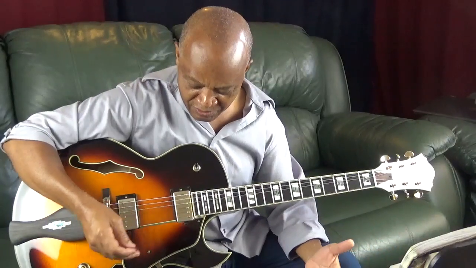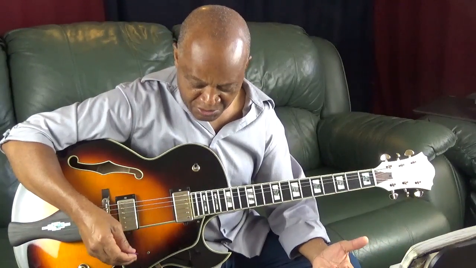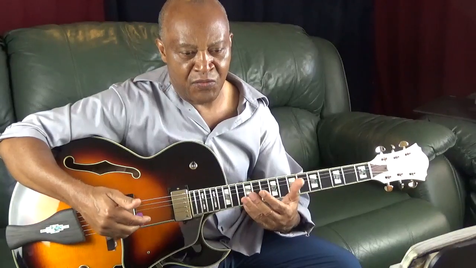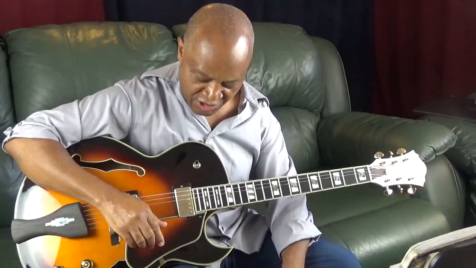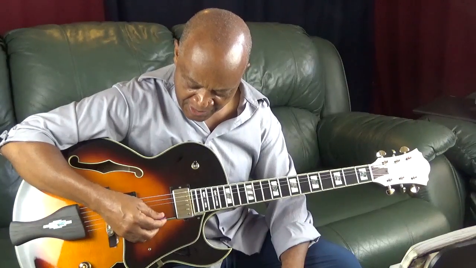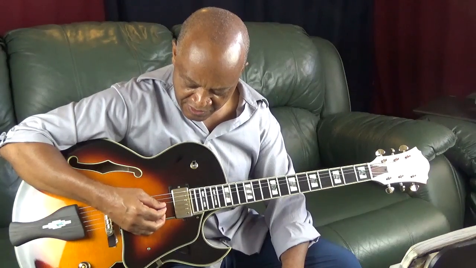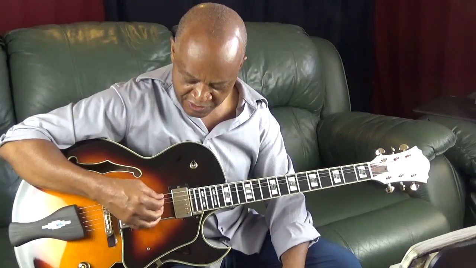Open strings, we all know it. I'm going to say most guitar players know the name of the six open strings on the guitar. All right, so is it E? We know that. B, G, D, A, and low E.